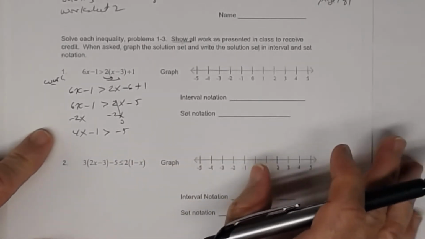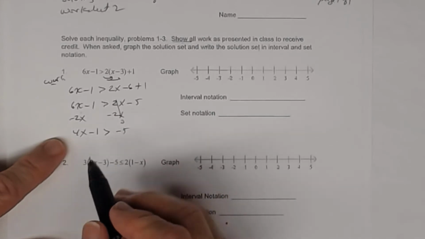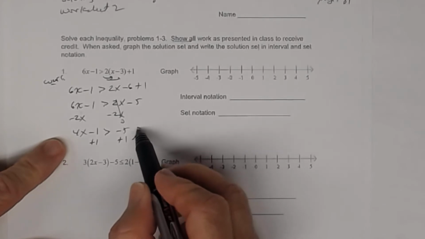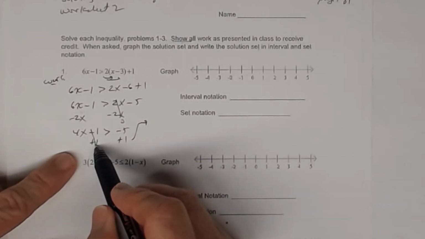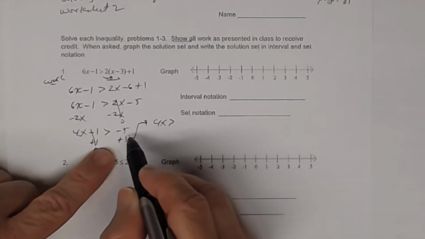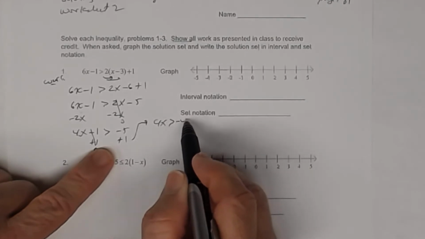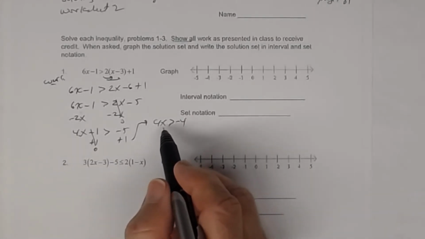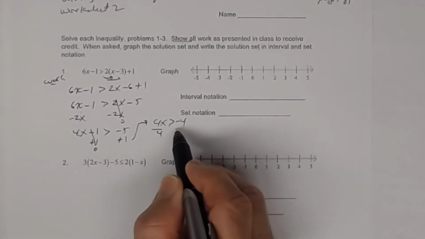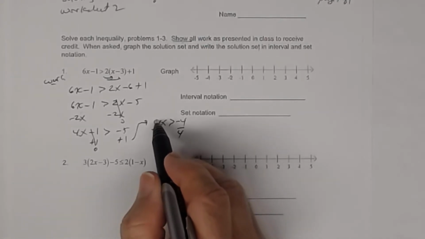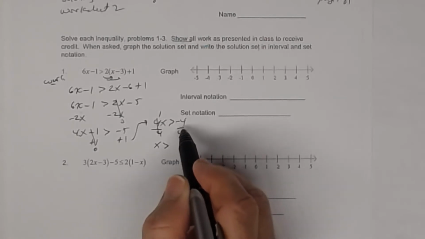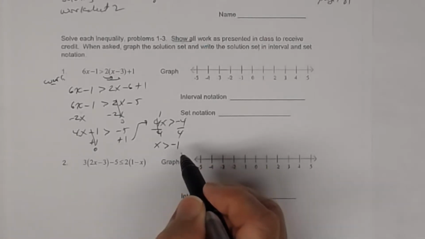If this was an equation, the next step would be to add 1 to both sides. Do the same thing here with this inequality. You're going to add 1 to both sides, and I'm running out of room, so I'm going to put this here. When I combine like terms, a negative 1 plus 1 is 0, so you get 4x is greater than, and a negative 5 plus 1 is a negative 4. Then finally, to get x by itself, just like with an equation, you divide both sides by 4. 4 divided by 4 is 1, 1 times x is x, so I get x is greater than, and negative 4 divided by 4 is a negative 1.